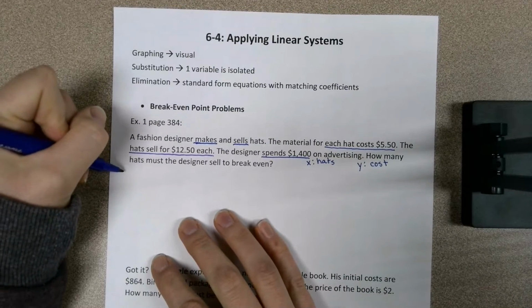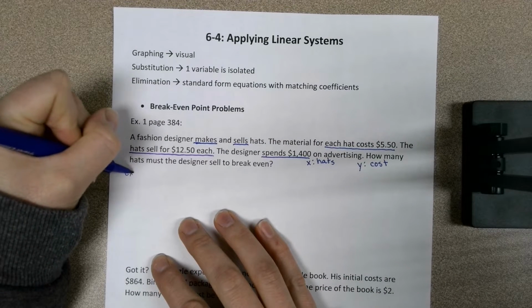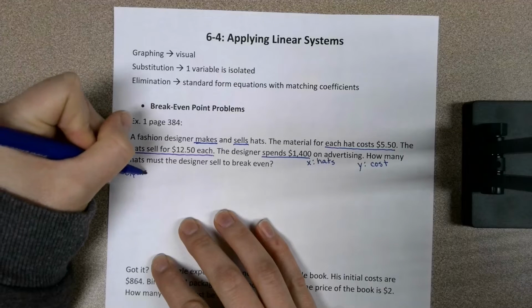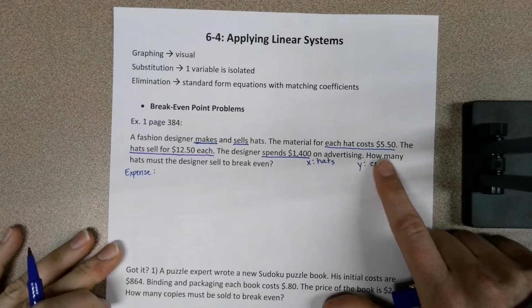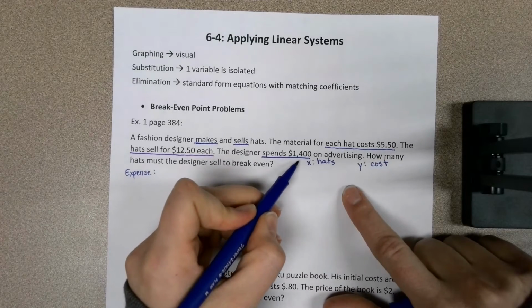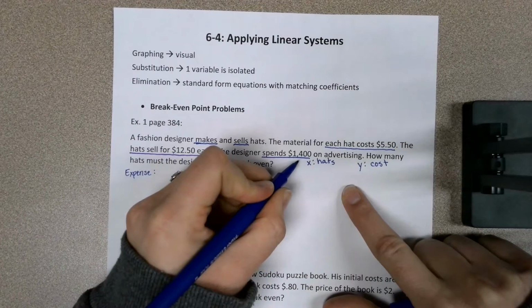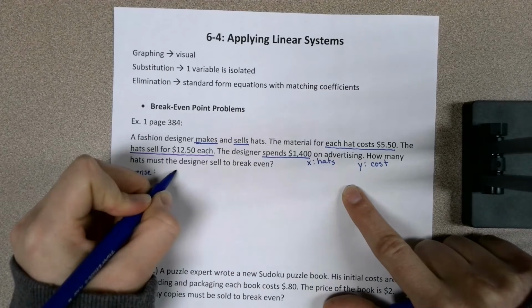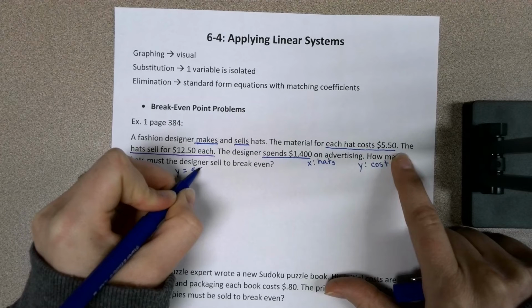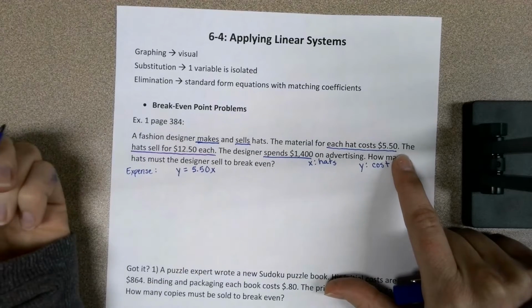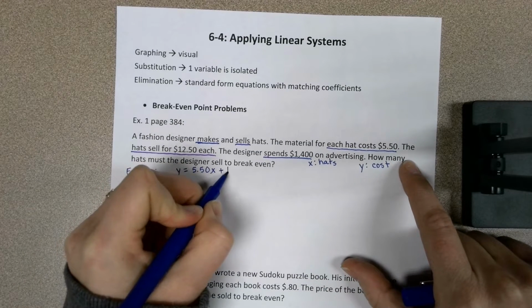All right, the expense equation, the money that the fashion designer has to spend, includes the money per hat and this initial fee. The initial fee we know is going to be our y-intercept, so we can say y is equal to $5.50 per hat plus that initial fee.